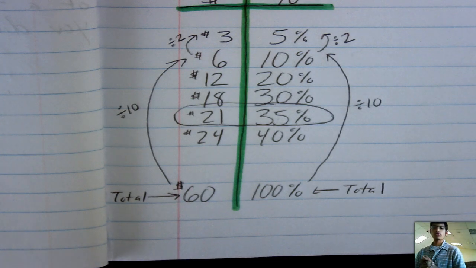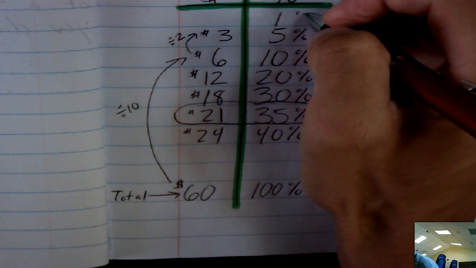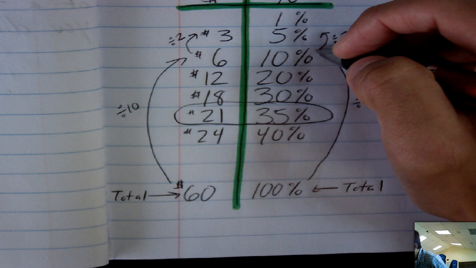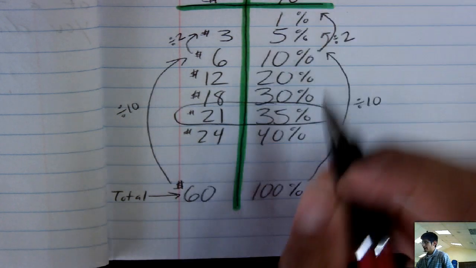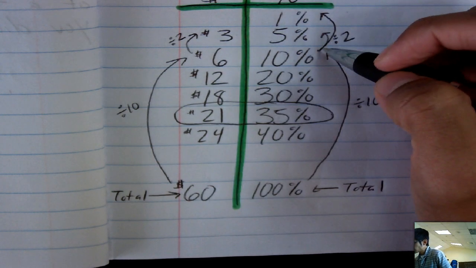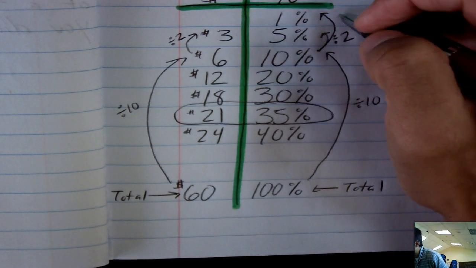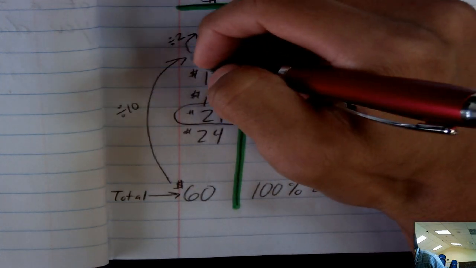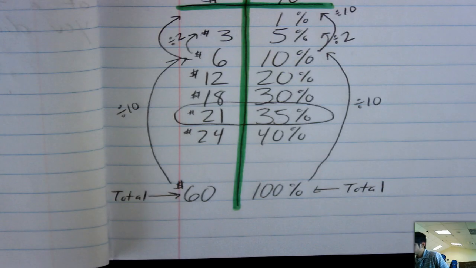There's actually one more helpful strategy that you could use, and that would be to find 1%. So if I have 1%, what's my connection here from the 10%? If I know that 10% is $6, my relationship from 10% to 1% is to divide by 10, because 10 divided by 10 is 1. So if I were to divide this, sorry, there's a lot of arrows on the screen now.